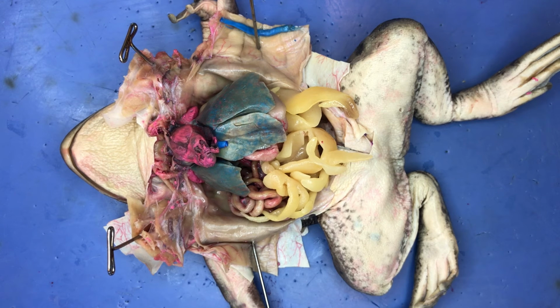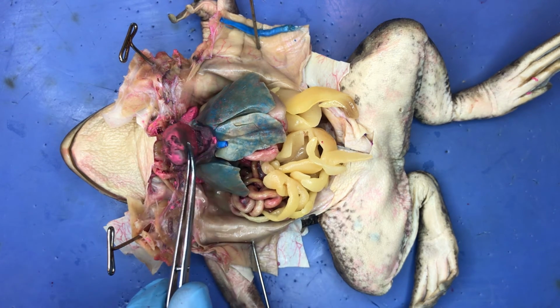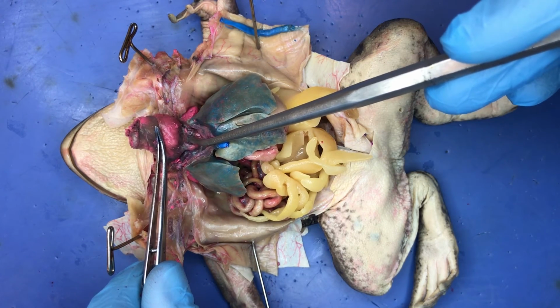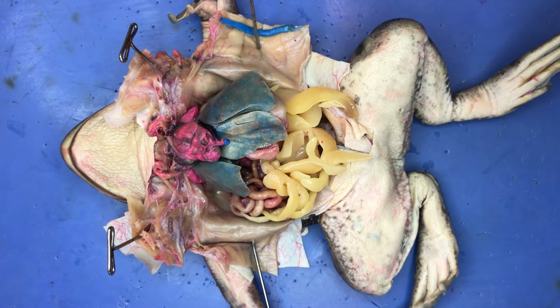Now that we have removed the pericardium from the heart, we can see the delicate wall of the triangular sinus venosus that lies dorsal to the heart. The sinus venosus receives deoxygenated blood from the liver, the paired anterior vena cava, and the posterior vena cava.